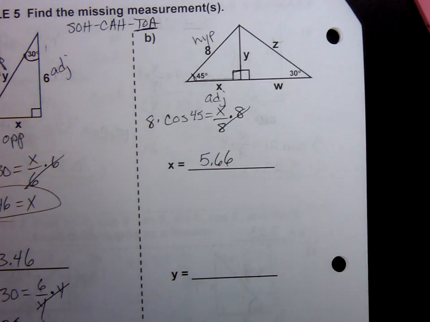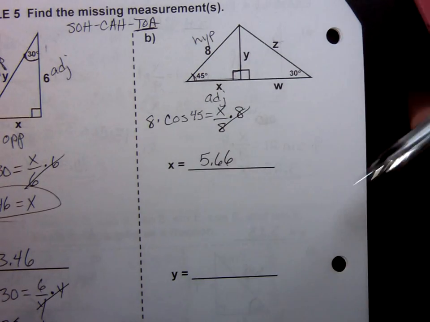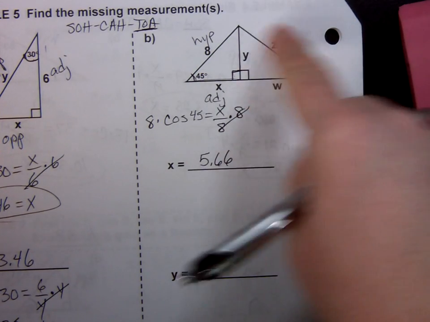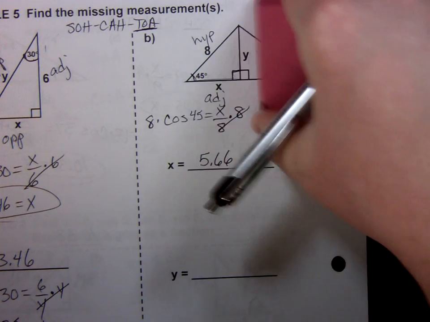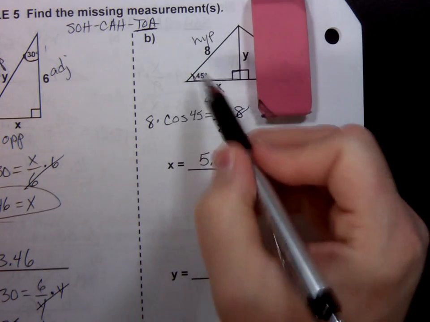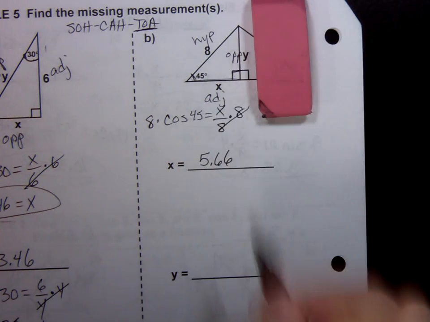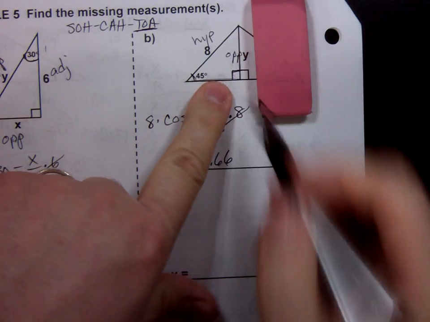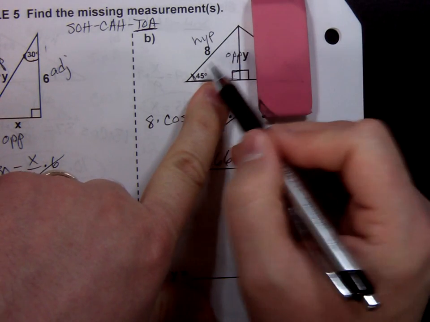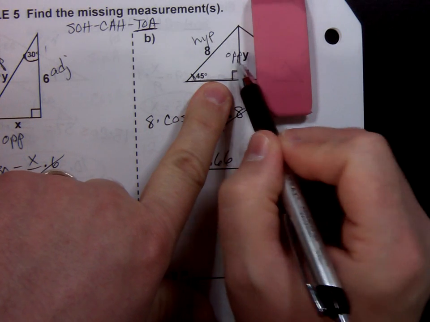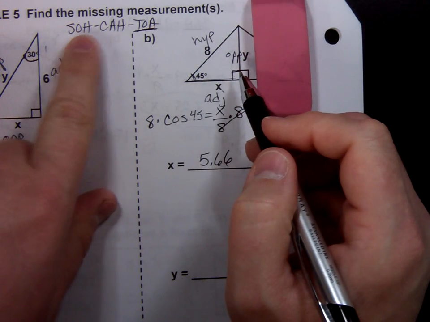Now y is a part of both triangles, but I don't know any of the sides on this triangle yet. I know sides on this triangle. So from that 45-degree angle, y is the opposite side. If I want to solve for y, I've already been given the hypotenuse. I'm trying to find y, which is the opposite side. So opposite and hypotenuse uses sine.